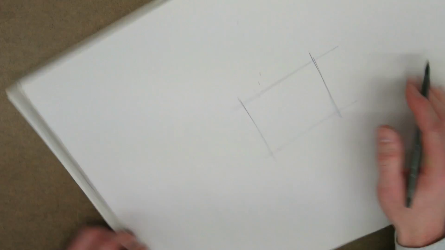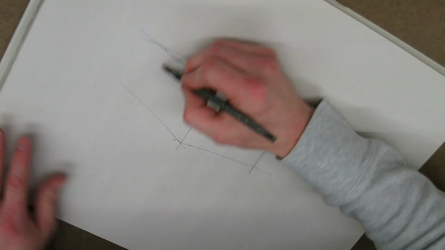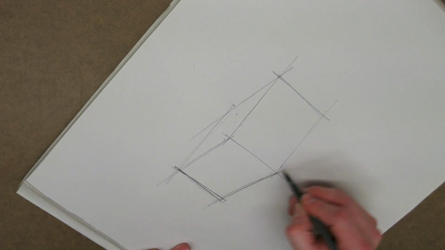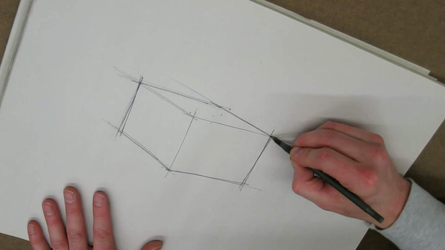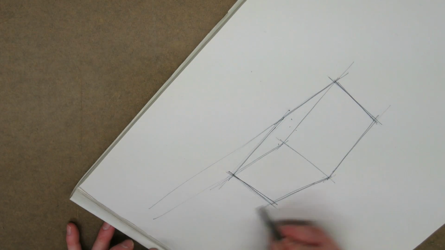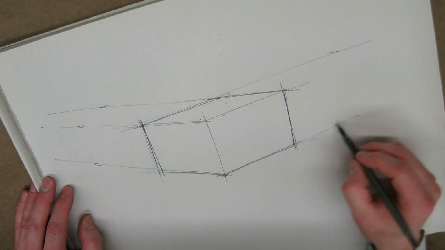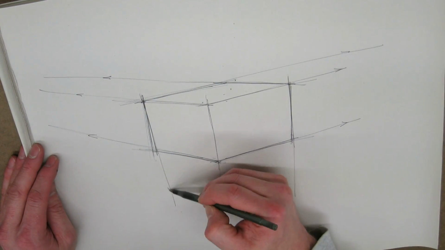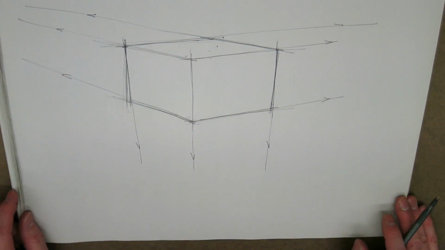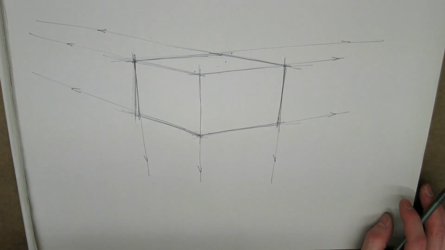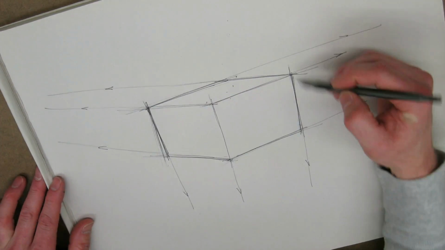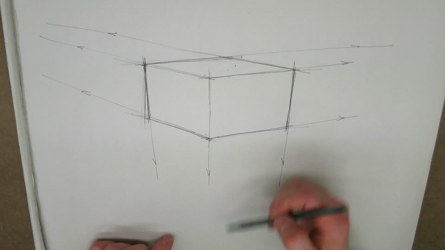You can't see the horizon line and you can't see the vanishing point, but I know that they're there, and all those lines converge to make a nice, simple perspective box that's believable, that allows the user to understand that there's an object in front of them represented in a drawing of a 3D object.